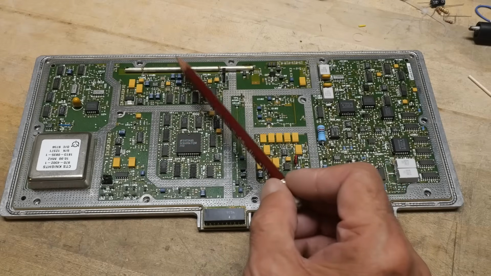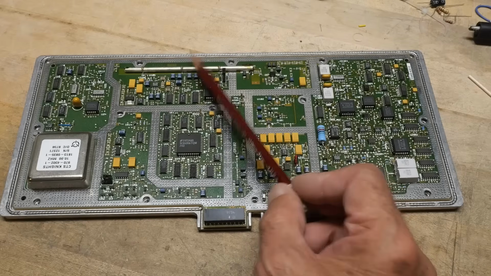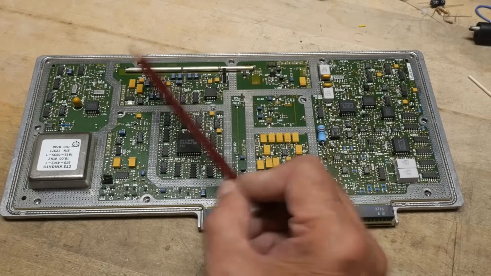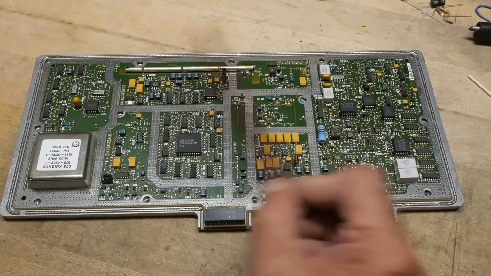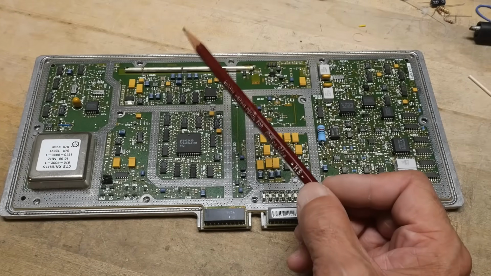resonator. So just think of this as like an organ pipe, and this is just a pipe cut to exactly the right frequency, and the waves will rattle back and forth in there at exactly 1 gigahertz. So that's the job of this.